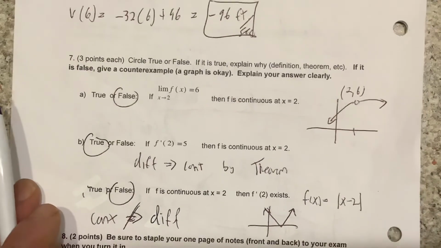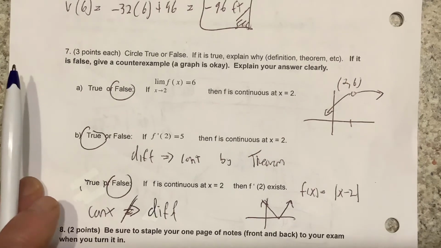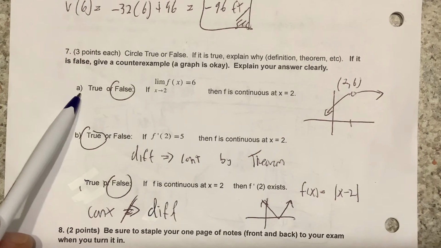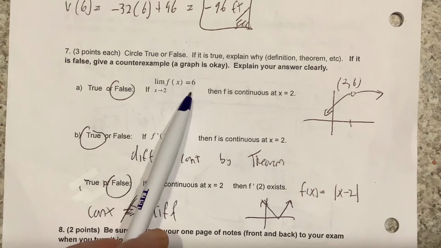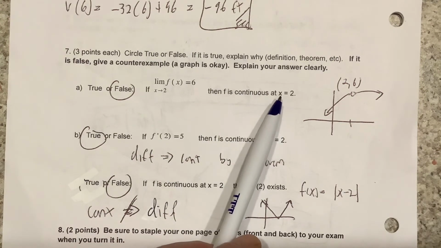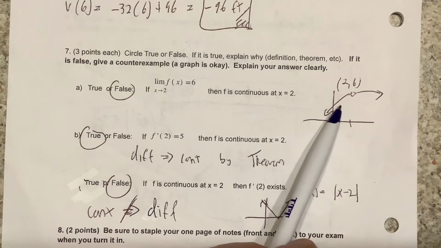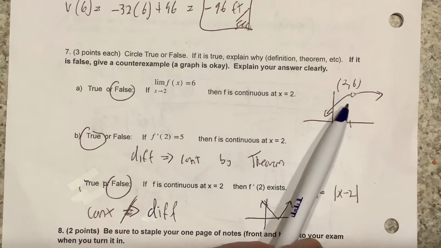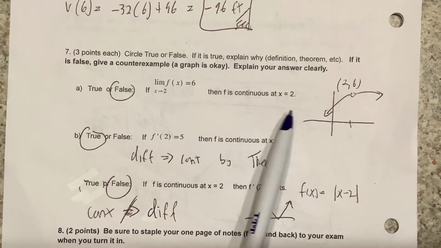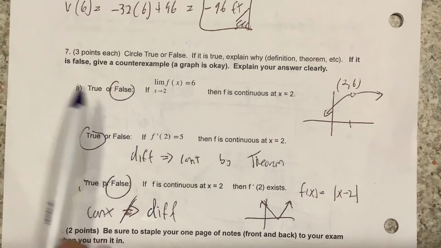I always kind of hope people would do better on these. I know these are hard. This says, if the limit exists and equals 6, then the function must be continuous there. No, in fact, the function doesn't even have to be defined there, right? So it never says f of 2 exists. It just says the limit exists. So it doesn't have to be continuous. So that's why it's false.